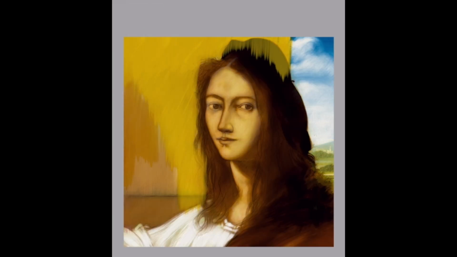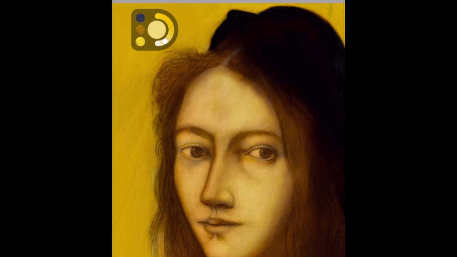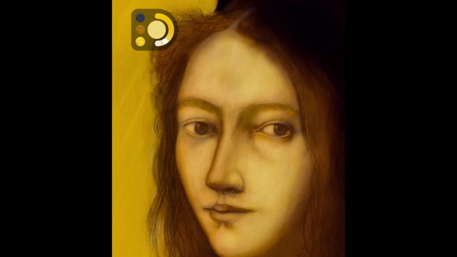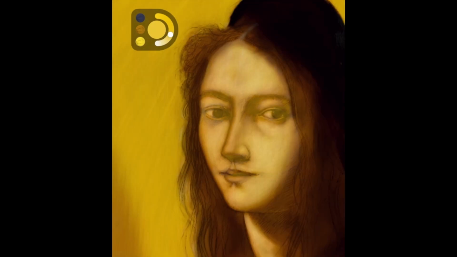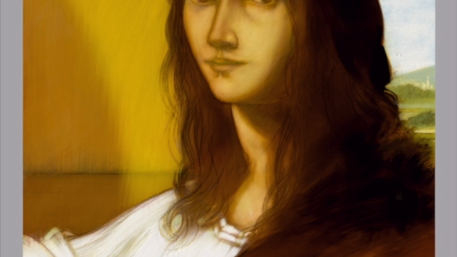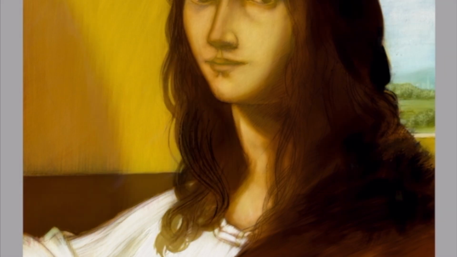Cadmium yellow, which is more opaque than the cobalt yellow, helps me to deepen the colors and unify the whole image. Back to ochre. I use a thin supple brush to paint the hair.